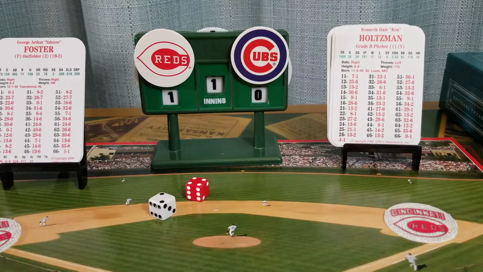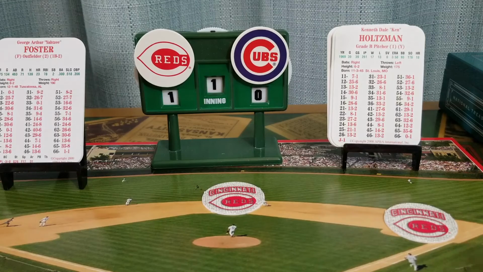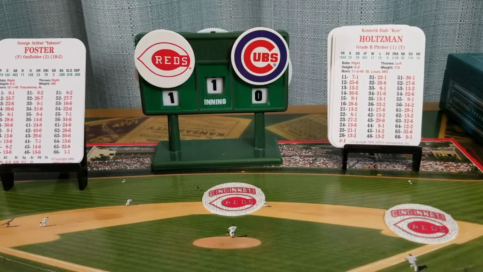Runner out trying to steal home. The other runner goes to second base. Oh, no, I'm reading the wrong thing. Morgan's on second, so 40 is going to be safe on an error on the shortstop, and that fills the bases.